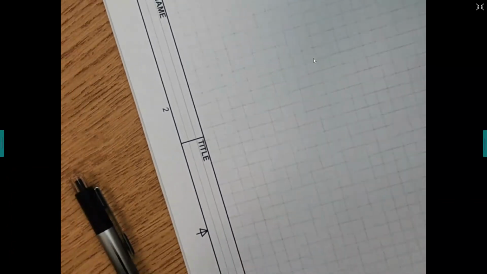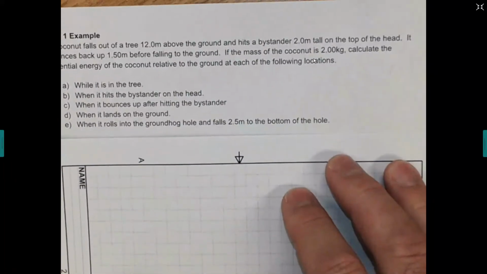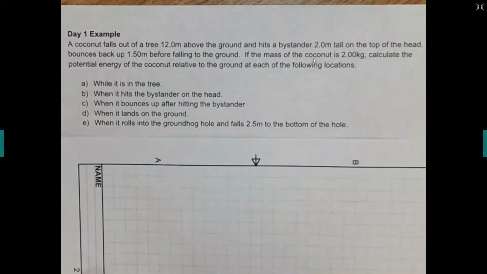All right, today we're going to look at a couple of examples of work, power, and energy. Okay, so this first one, we have a coconut. He falls out of a tree.